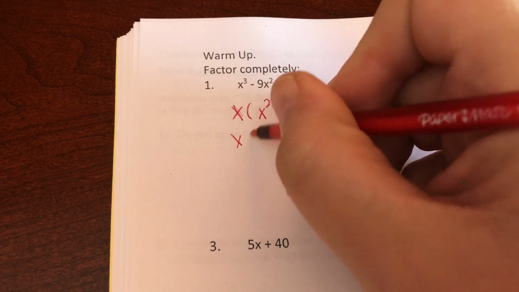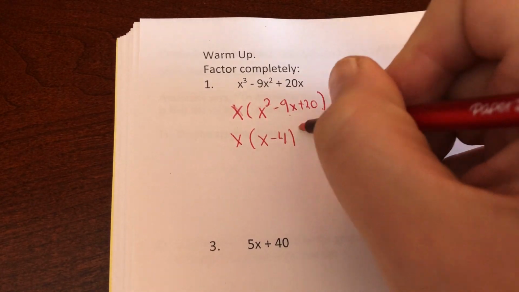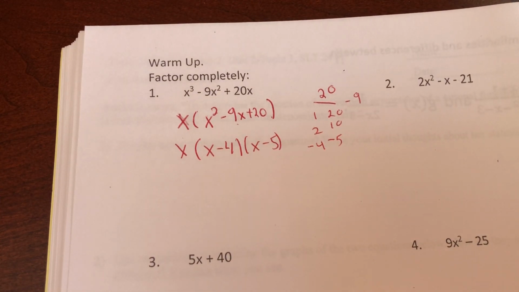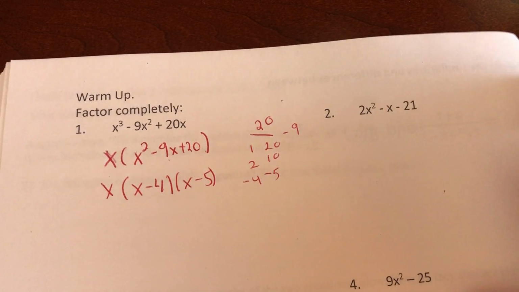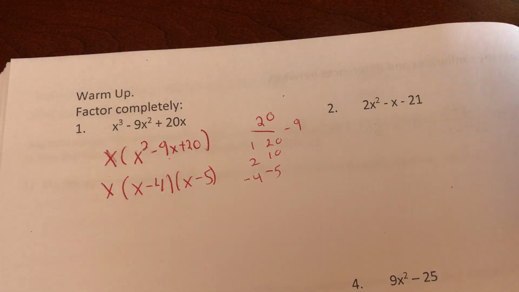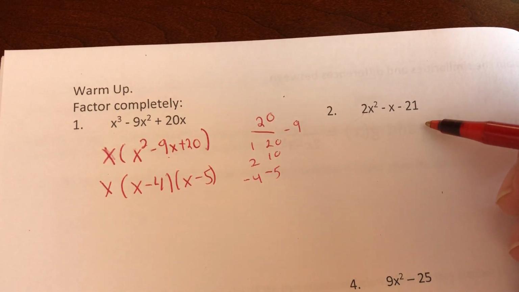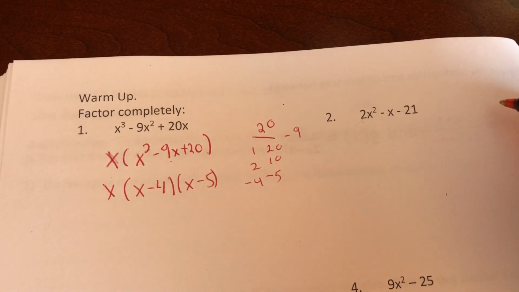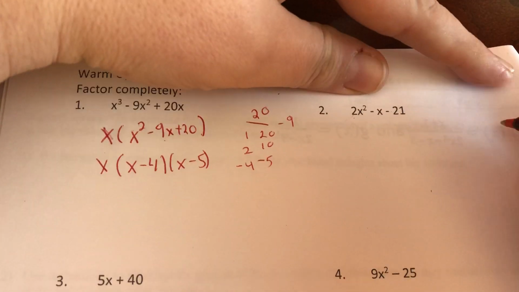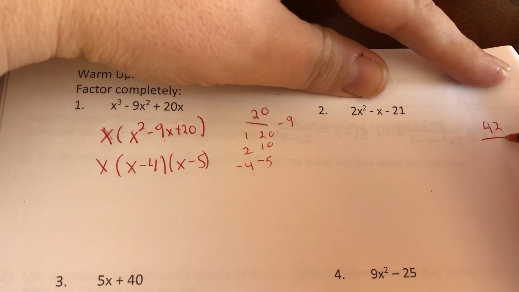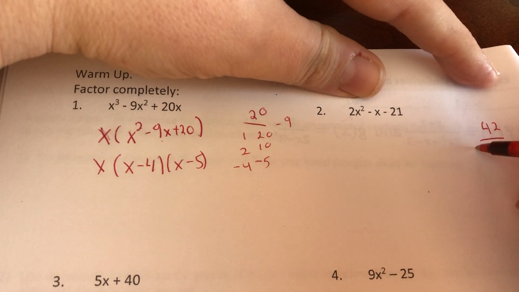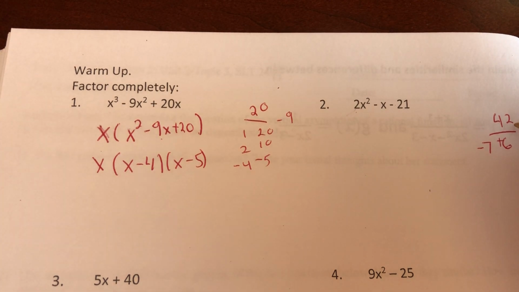So this is x times x minus 4 times x minus 5. Question number 2 is not so simple because we have a leading coefficient of 2 that cannot be factored out. So this is where we take the factors of a times c, 2 times 21, which is 42, that add up to negative 1. So that is going to be negative 7 and positive 6. And then we factor by grouping.